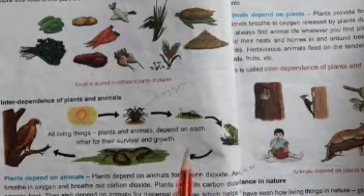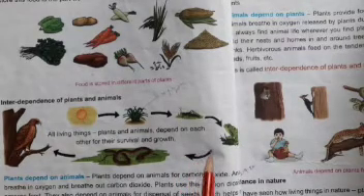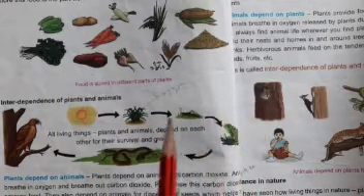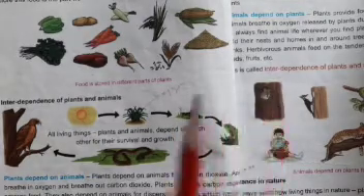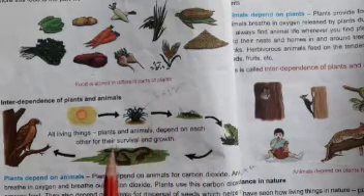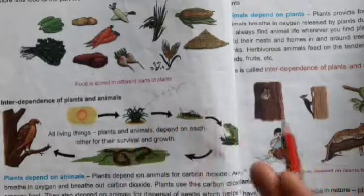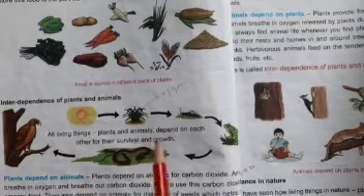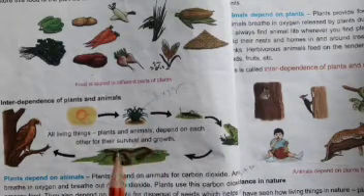Interdependence of plants and animals. It means plants and animals depend on each other. Plants depend on animals and animals depend on plants. They both depend on each other.